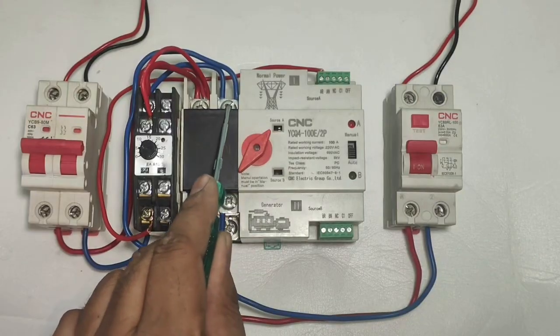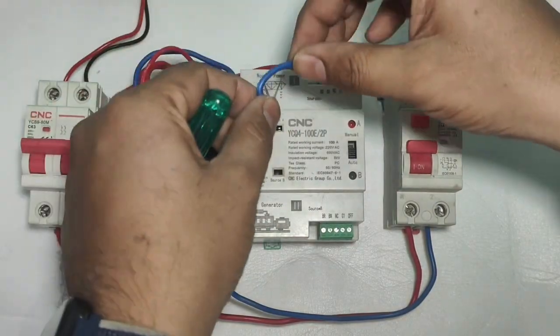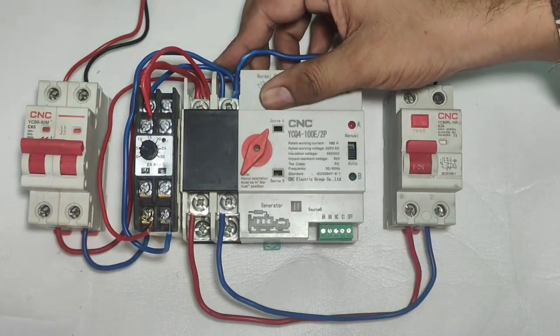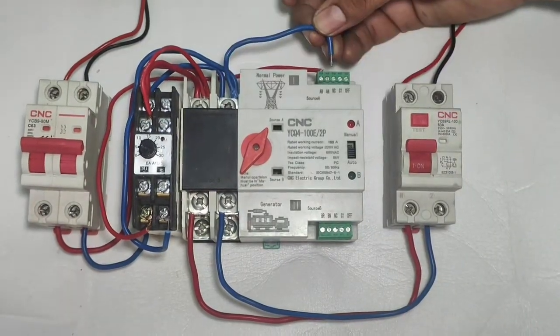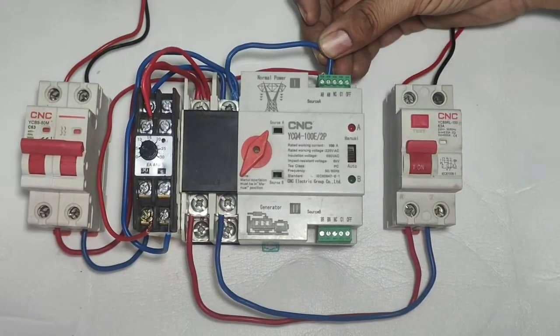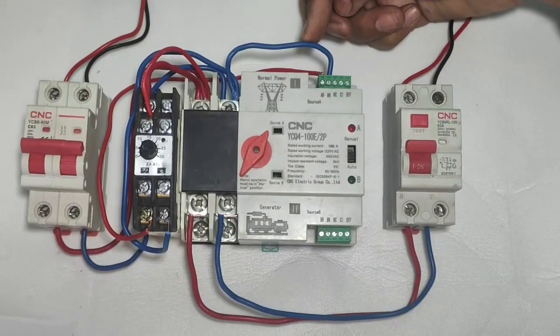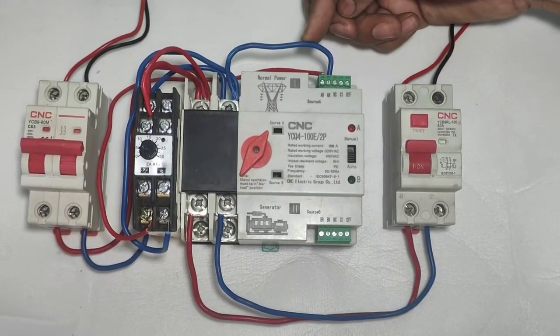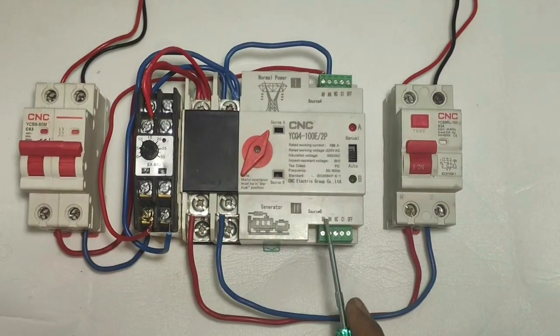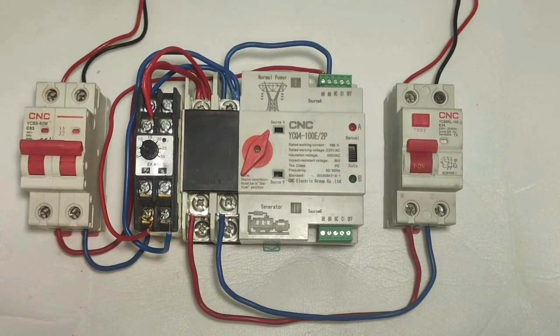I hope you understand the concept. For neutral, we connect one connector to the neutral of the main power supply and connect it to the AN terminal. Neutral connects directly and line connects from the timer NO point. Okay, so the main power supply connection is done. Now let's see the generator power supply, the standby power supply connection.